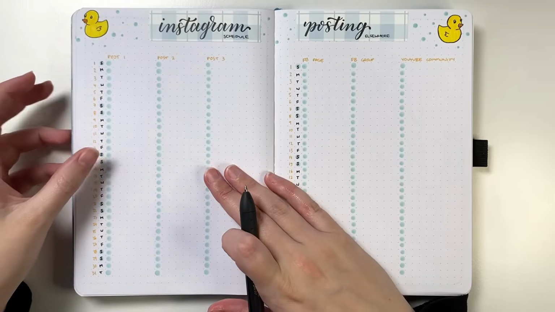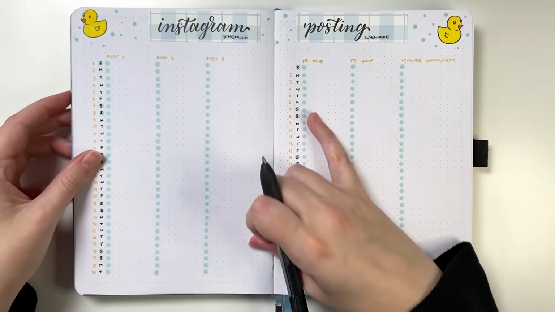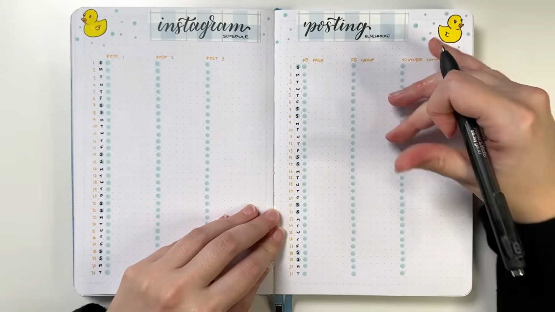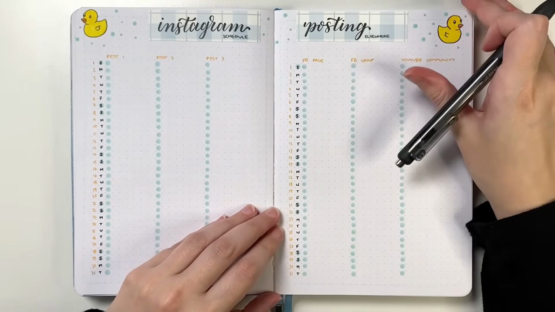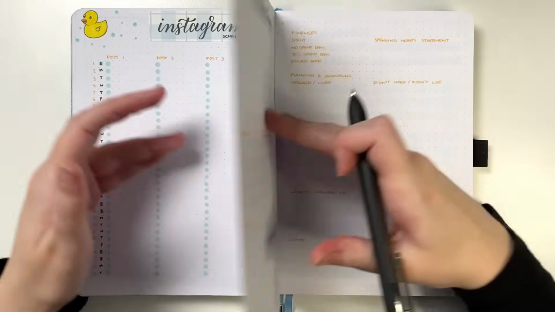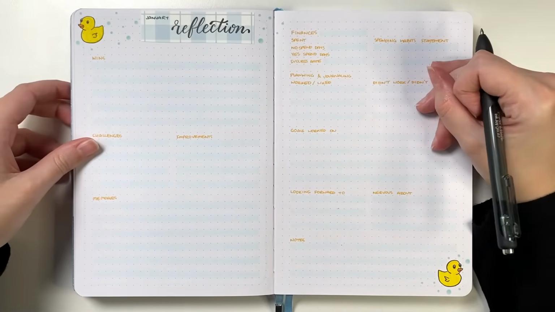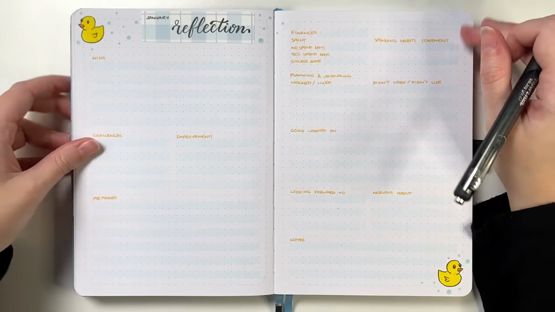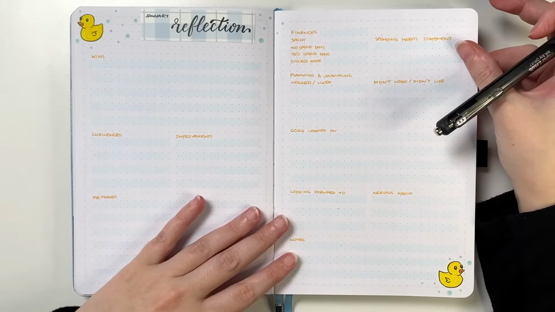And then after this, we're onto my Instagram and posting elsewhere schedule. As mentioned, I haven't sorted out my content calendars for January, so I'm not going to fill either of these in just yet. And flipping over from that one, we have the January reflection, which we are nowhere near filling in because this is for the end of January.